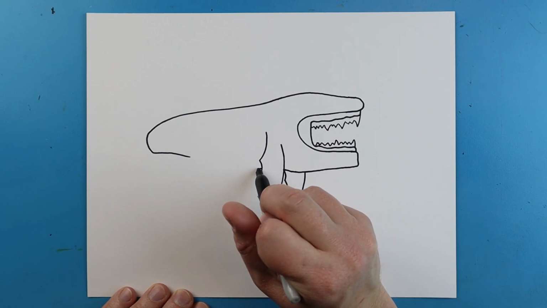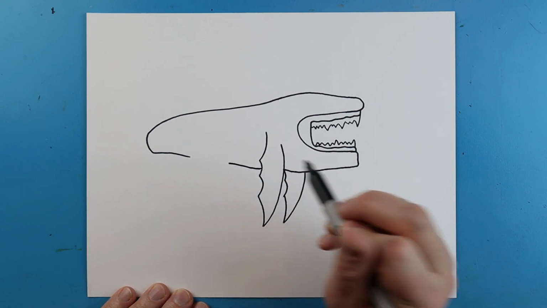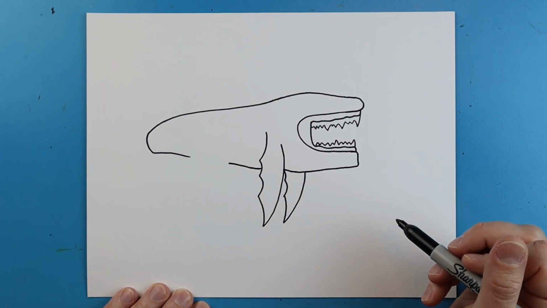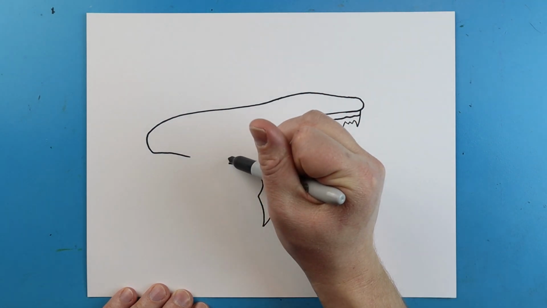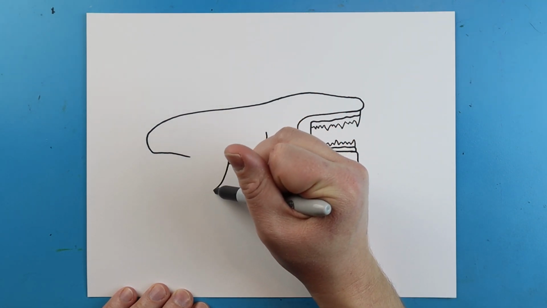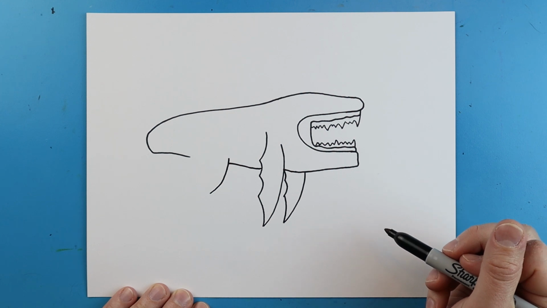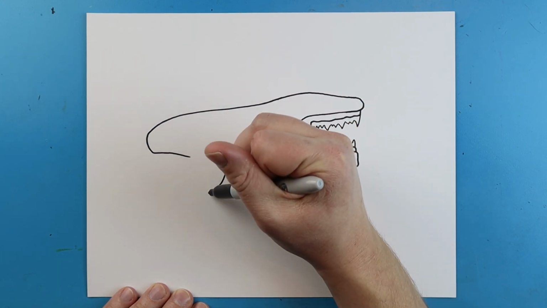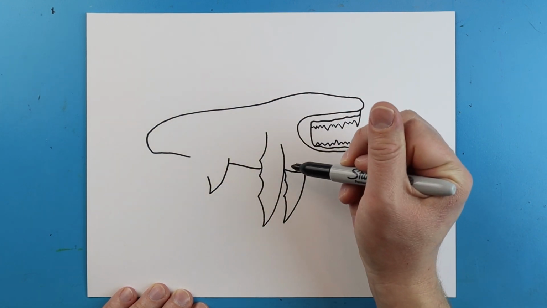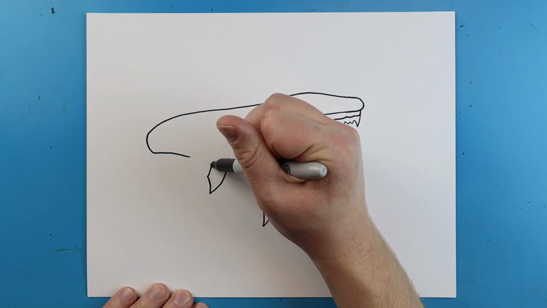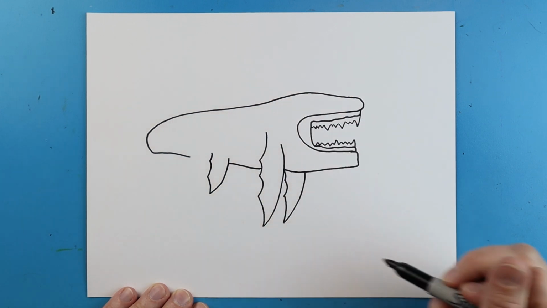Starting here, we're just going to draw a little line that's going to come up to here. And we're going to add the back little kind of wings or flippers. This line's going to curve down, a lot shorter than the front ones. We're going to make it come to a point and up, and then bring it right in here.